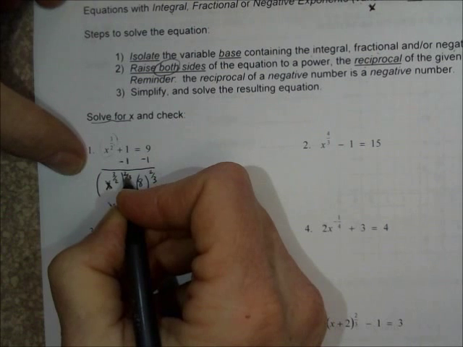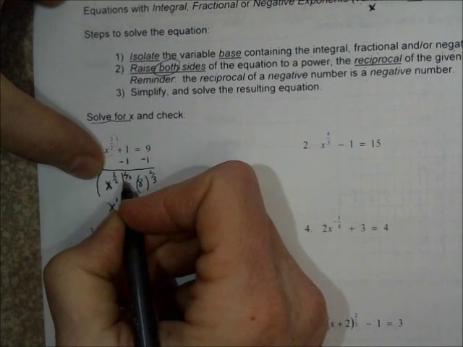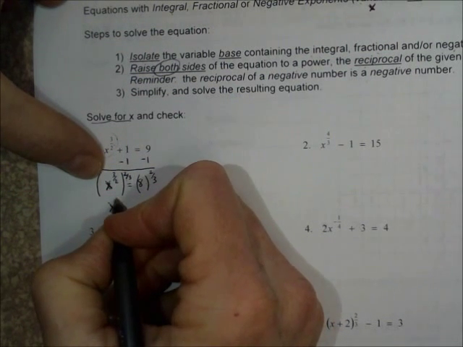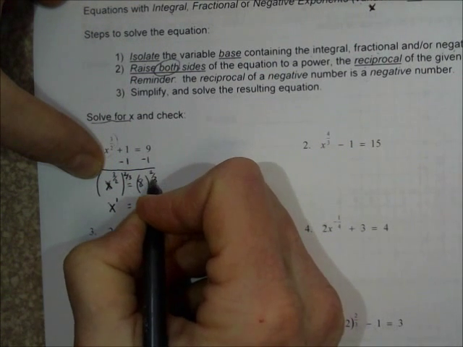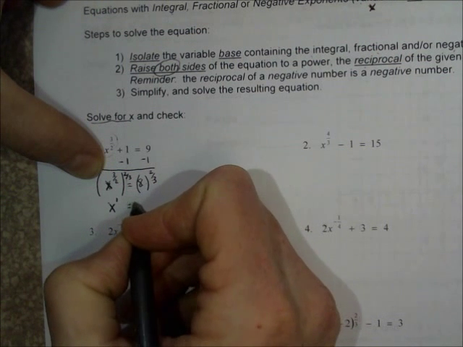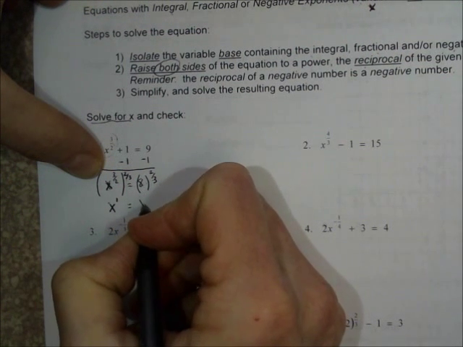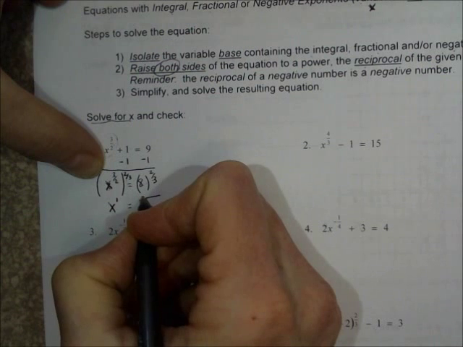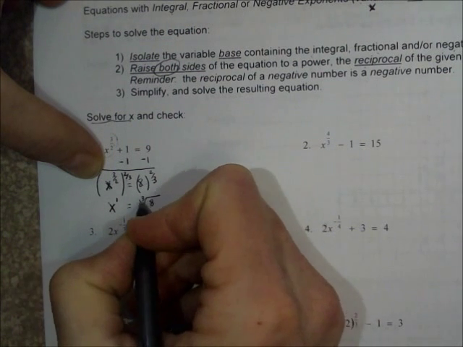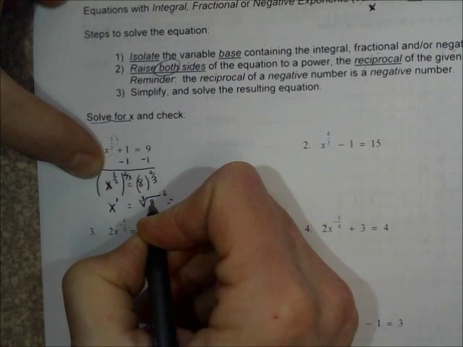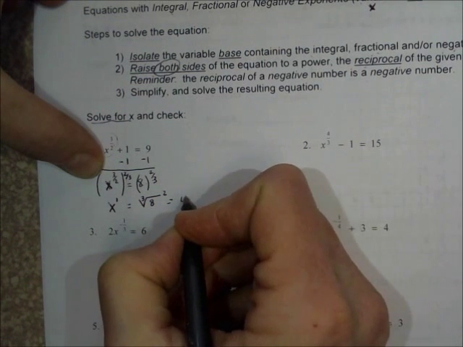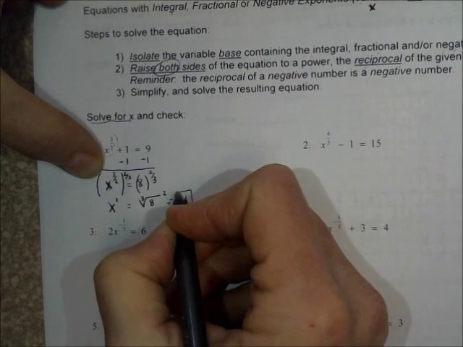That's why we raise it to the reciprocal of this, because we want to get x to the first in the end. And now we're going to raise 8 to the 2/3 power. 8 to the 2/3 power, a fractional exponent means a radical. So it's going to be the cubed root of 8 raised up to the second power. The cubed root of 8 is 2. And 2 squared is 4. So the answer is x is equal to 4.